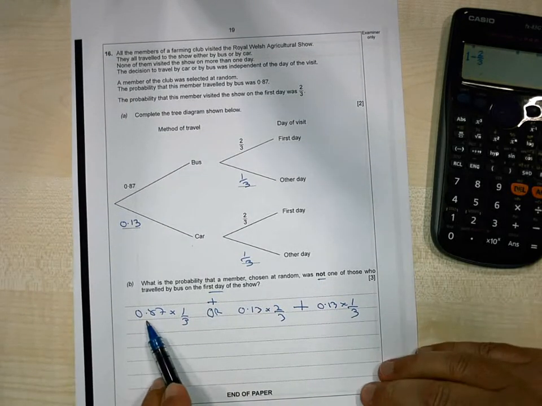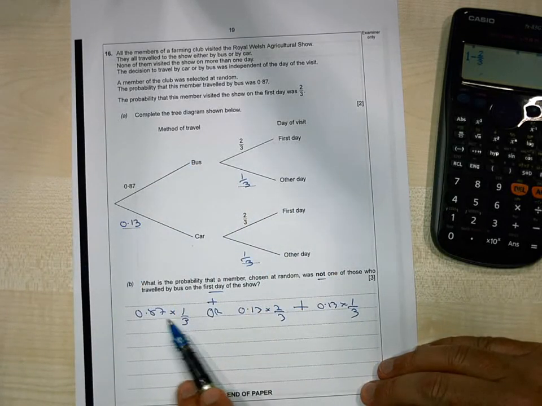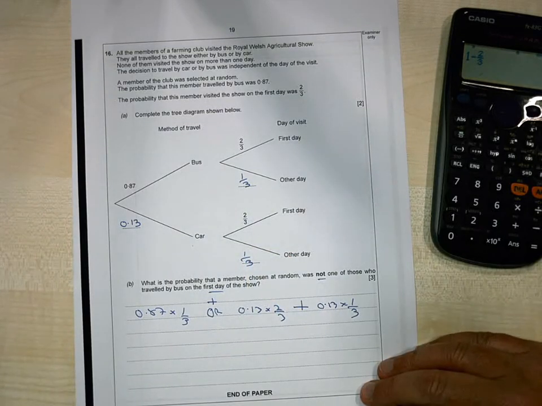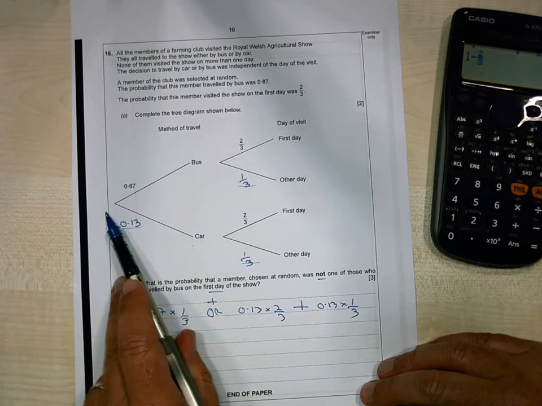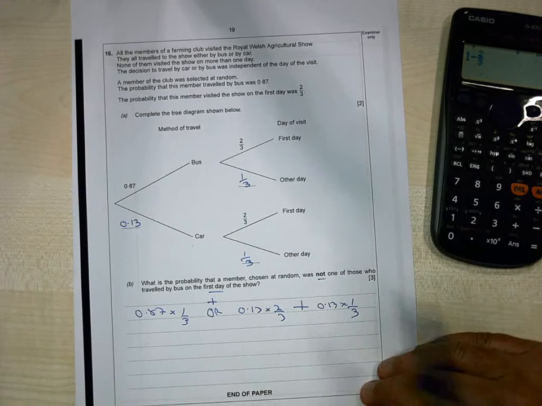So bus and other day means times, 0.87 times 1/3. Or means add car and first day, or car and other day.